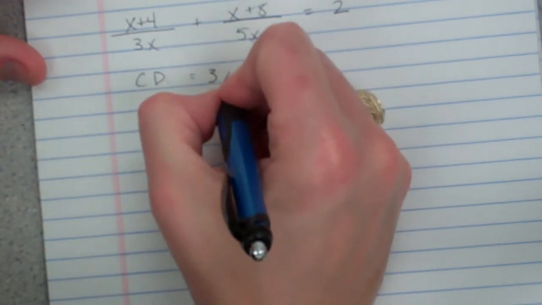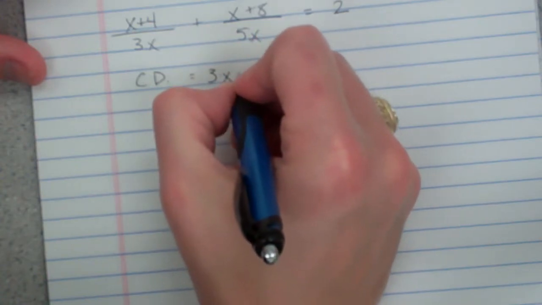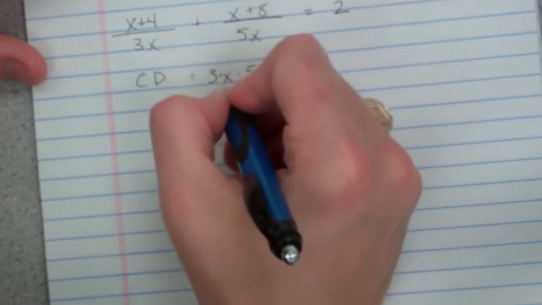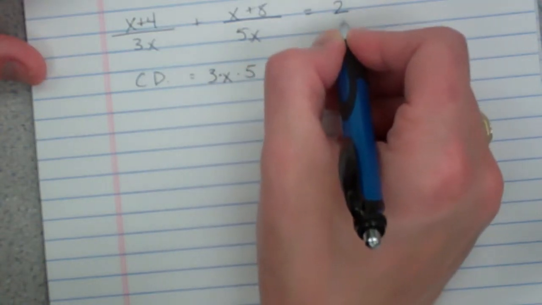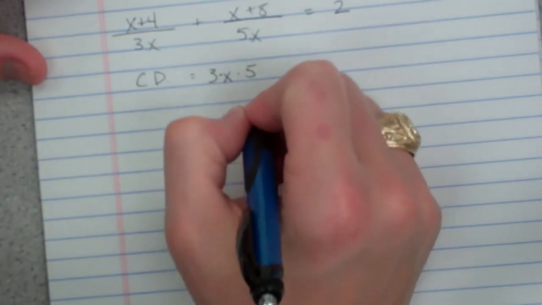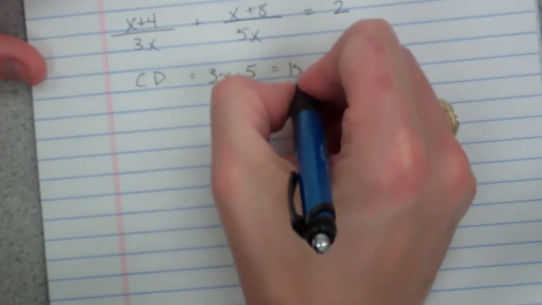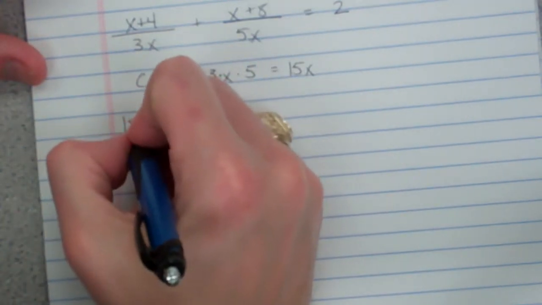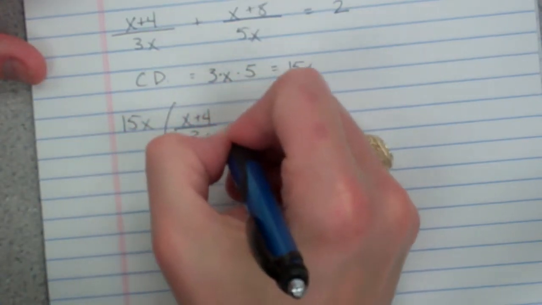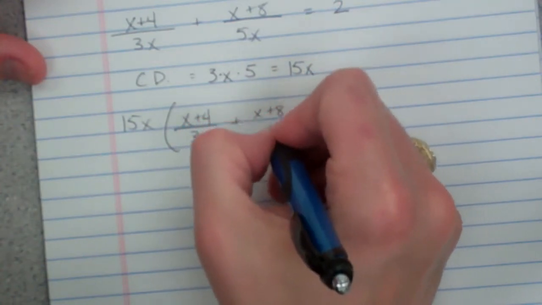I know that it needs an x. I know that it needs a 5. And I know that it needs an x, but I already have that. And this, of course, is just 1. It's an understood 1, and so I don't have to do anything with that. So my common denominator is 15x. So I'm going to take 15x and multiply it by both sides.